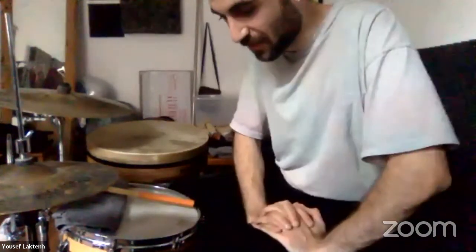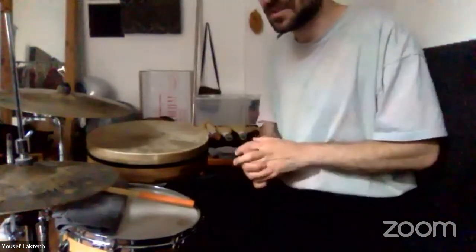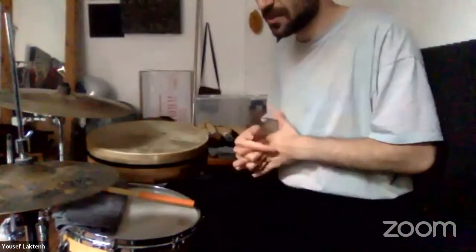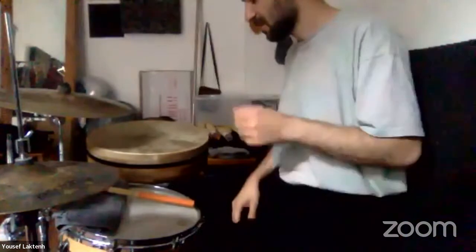it showed me a much brighter image about rhythmic possibilities, and how you could create so much stuff with only this. And I need to practice. Yeah.